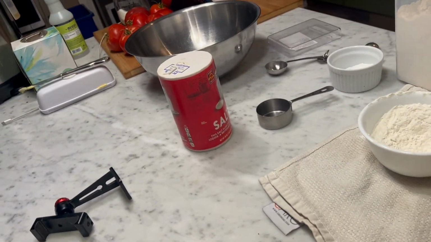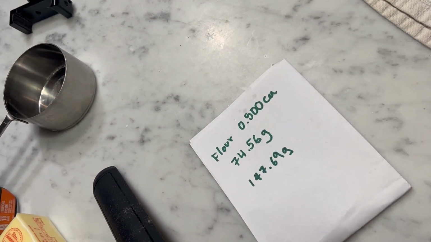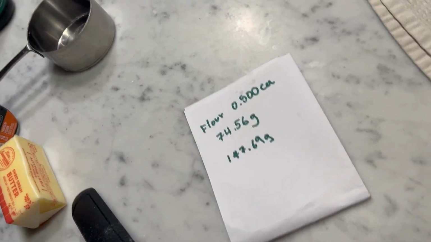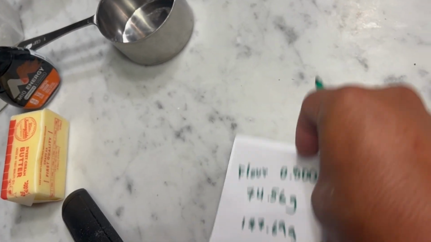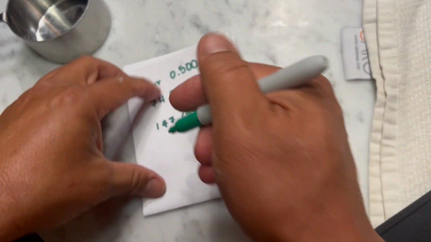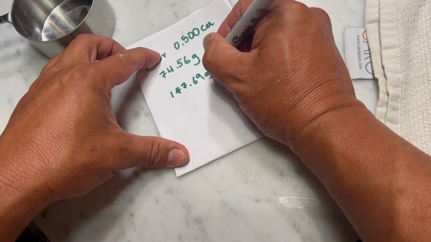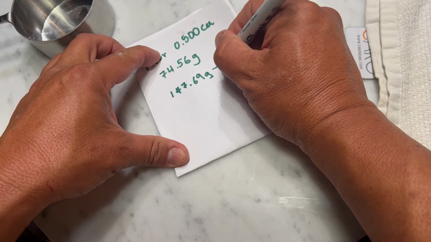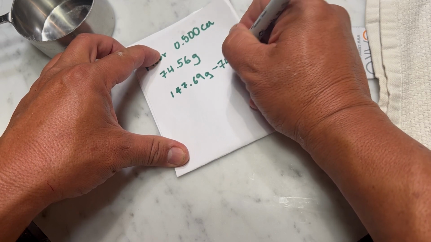So let's think about what this is, right? We're gonna do this weight of flour by difference. Sorry about the angle there. So I can take 147.69 and subtract the mass of the measuring cup.